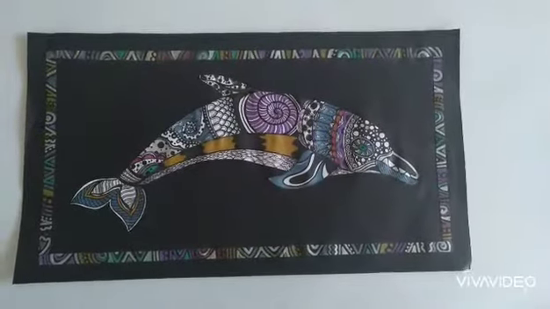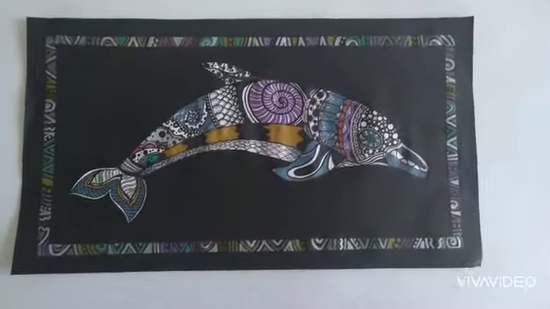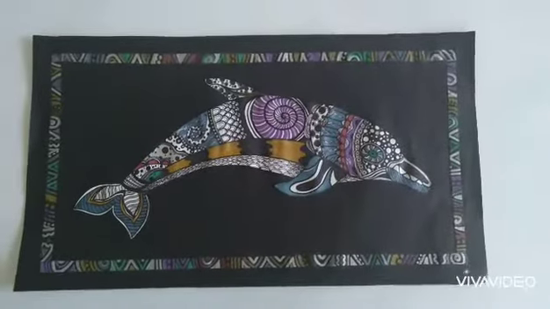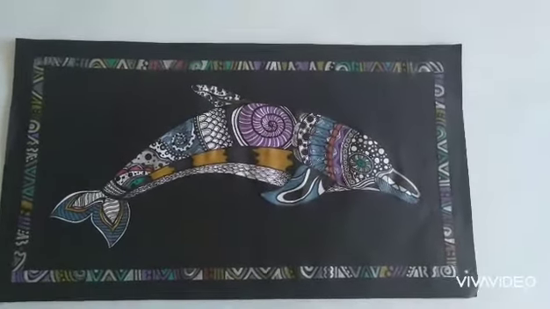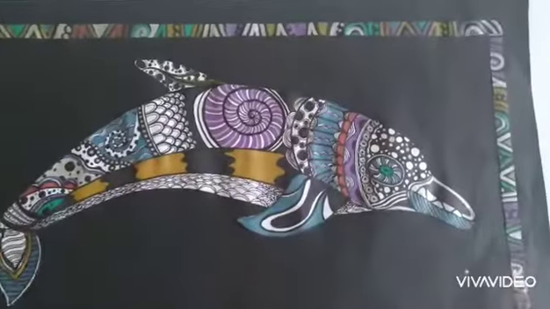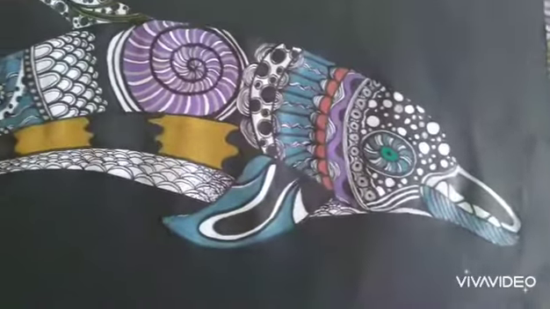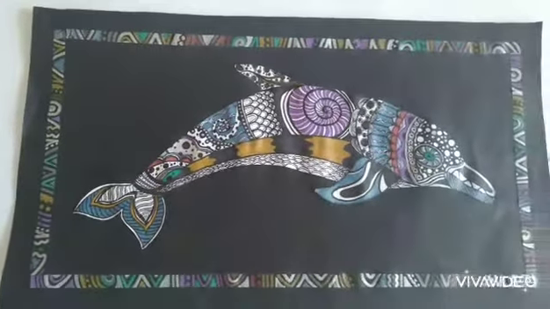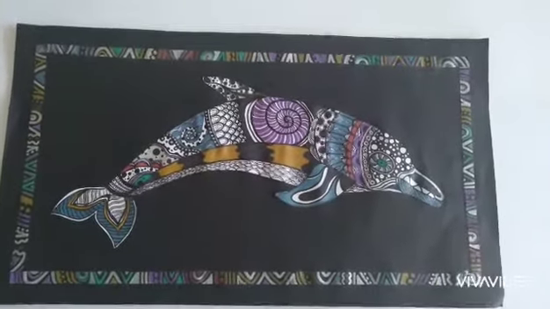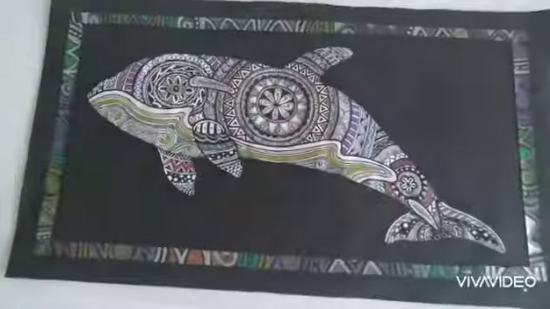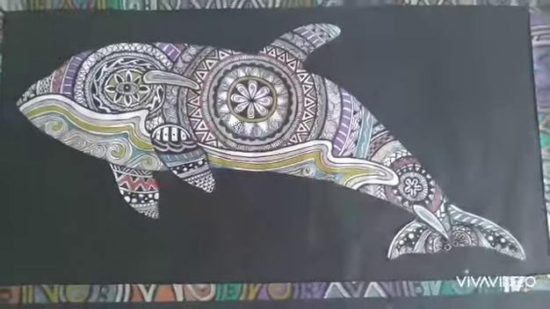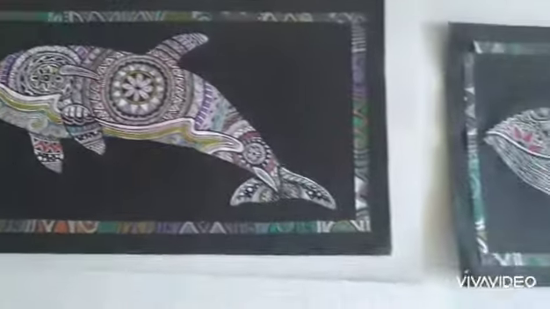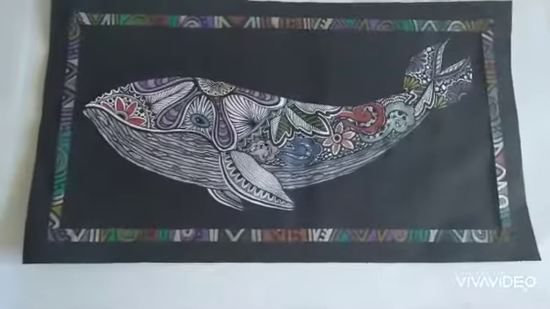Right, so this is the Grade 5 project. The Grade 4s, 6s and 7s can also do this, but I have specifically created this design, the design of the dolphin, and there's also the killer whale or the orca and the whale image.